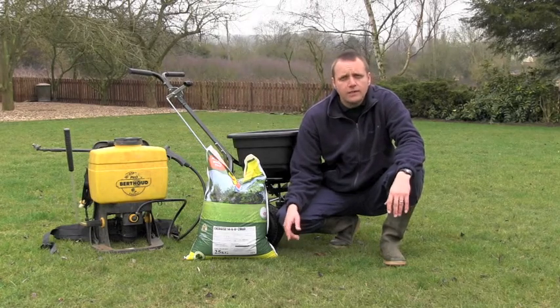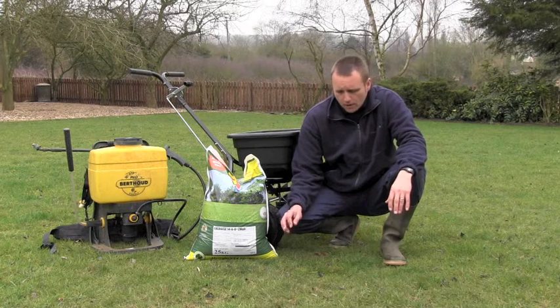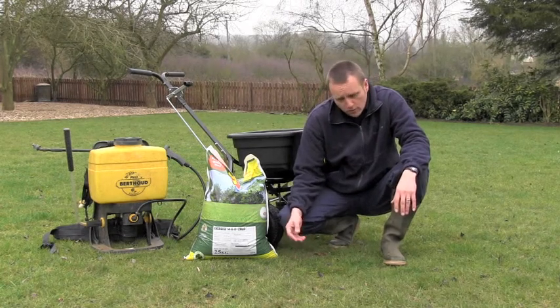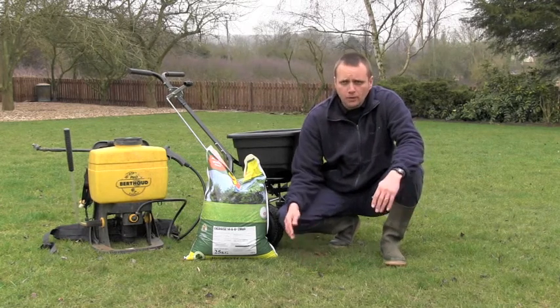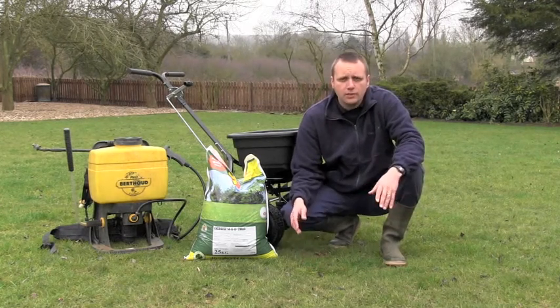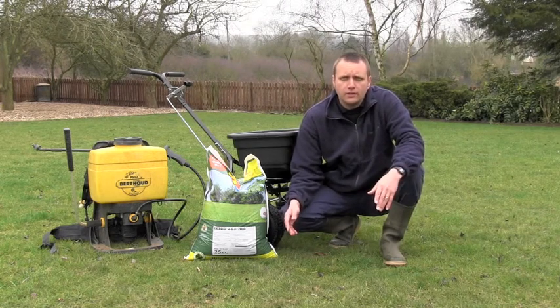Essentially, fertilisation is feeding. We use two kinds, granular and liquid. Granular is taken in through the roots, whereas liquid is taken directly in through the leaf of the grass plant. We're trained to apply the correct dosage, and the method we use depends on the weather conditions.